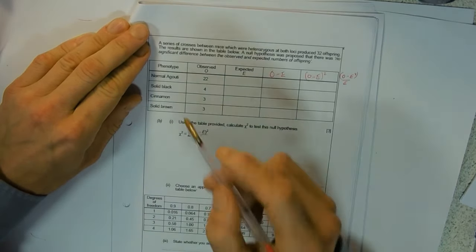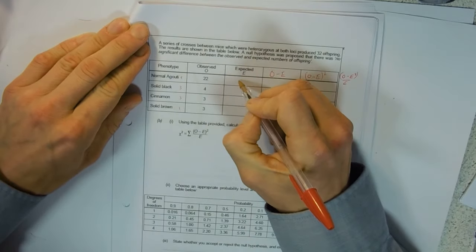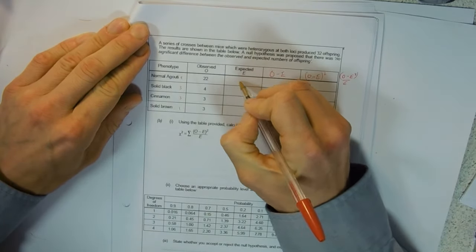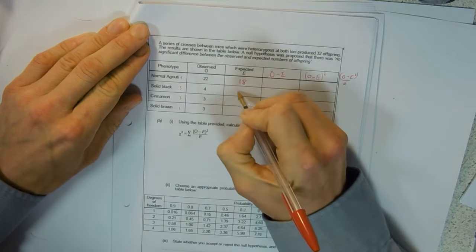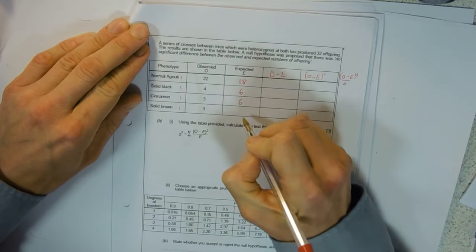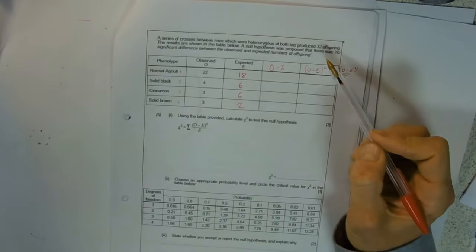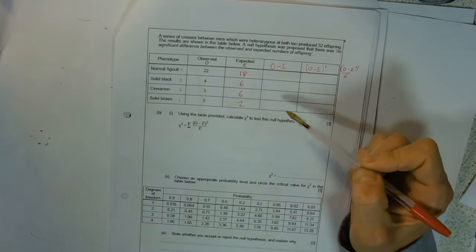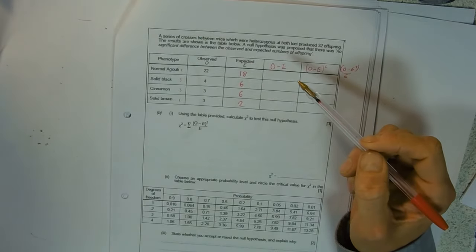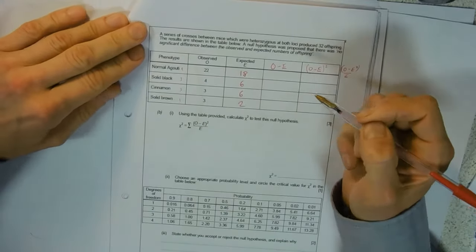So for our normal agouti, this was our 9331. So I'd expect twice as many. So I'd expect 18 of those. I'd expect 6 of those, 6 of those, and 2 of those. And quite often in these exam questions, the total number of individuals is some multiple of what you've got in the ratios. And then we just need to do a little bit of maths.